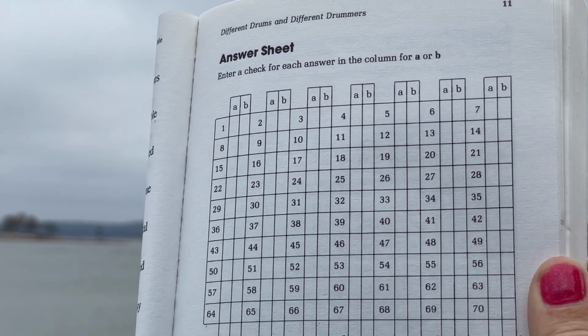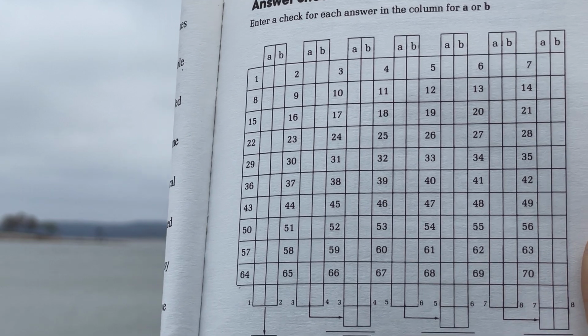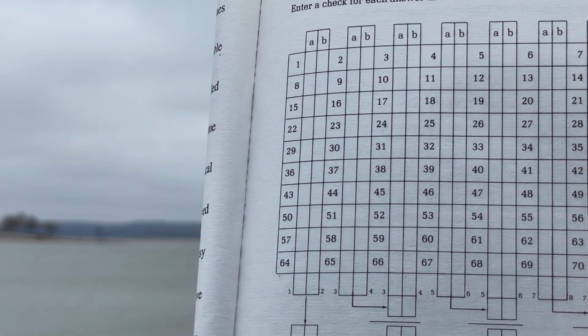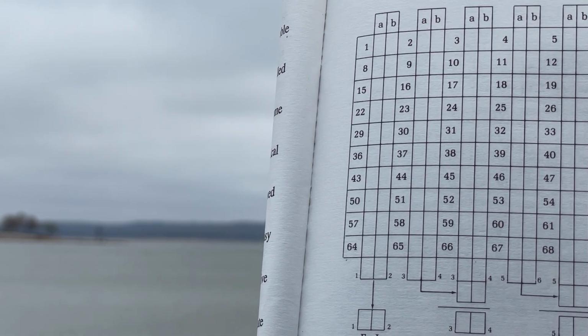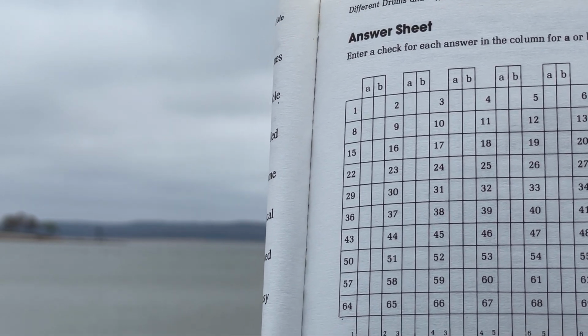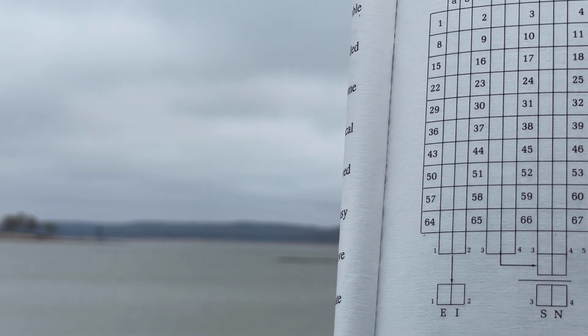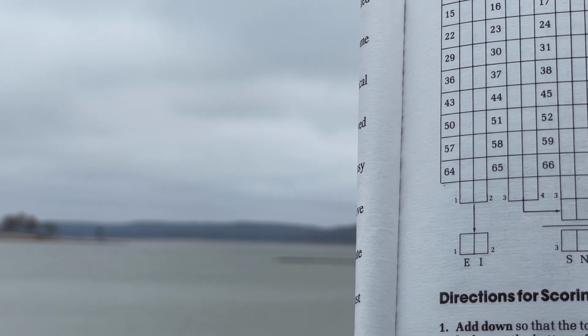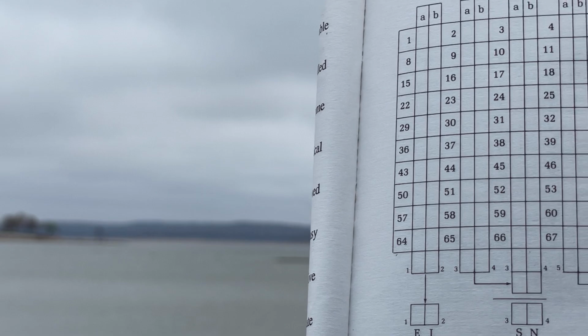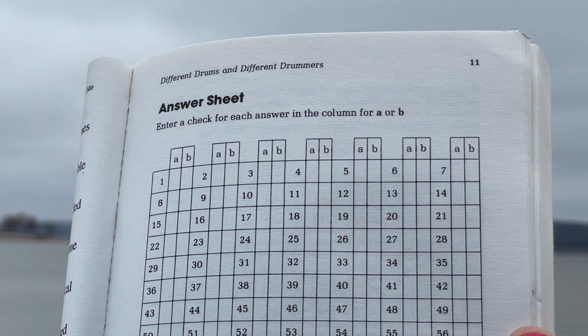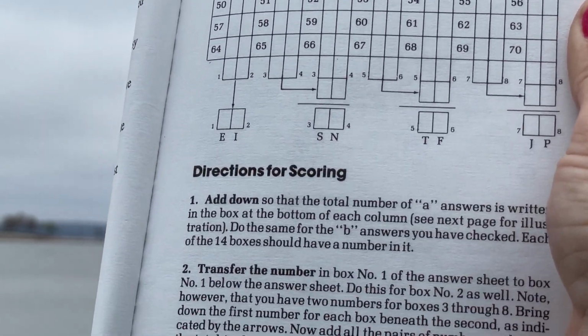So what I noticed is it seems like in that first category, they want you to have answer 1, 8, 15, 22, 29, 36, 43, 50, 57, and 64 as to whether you have A or B. So, like I said, we're going to see what we can do.